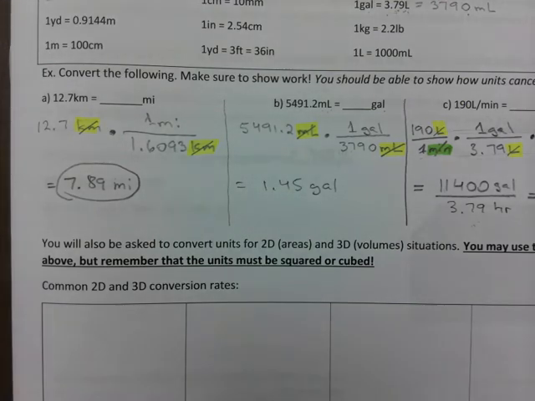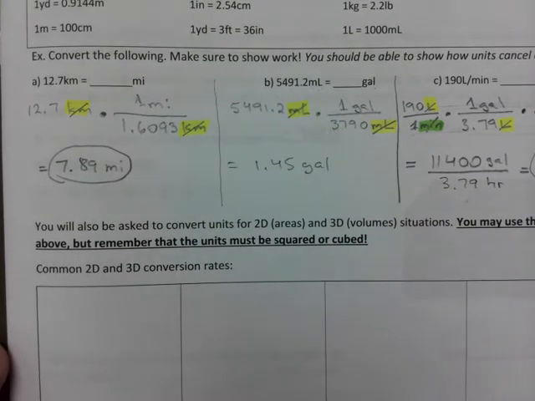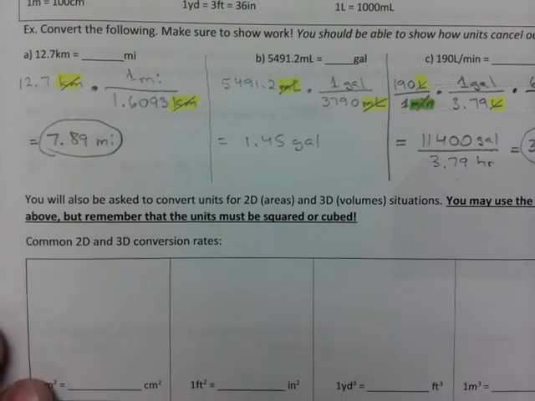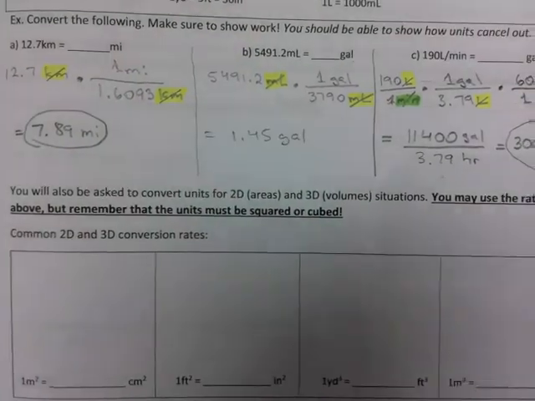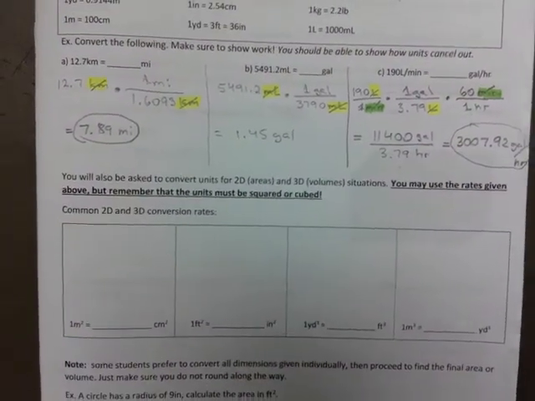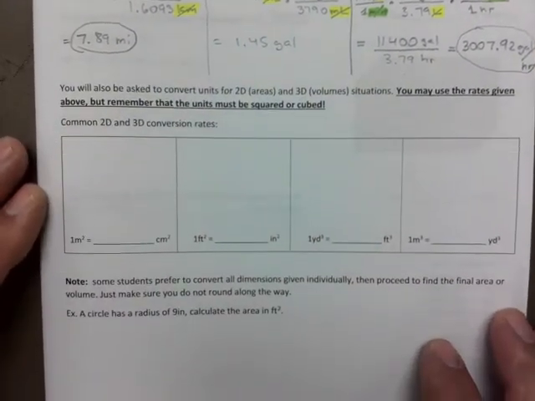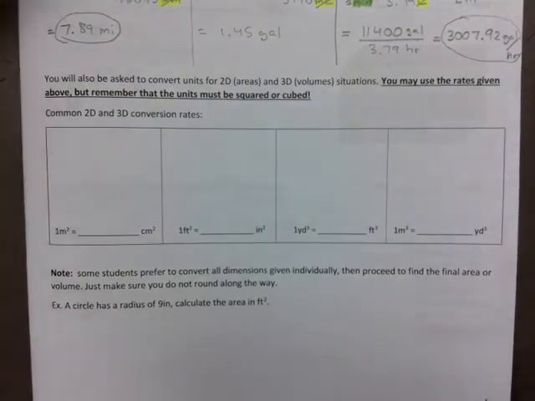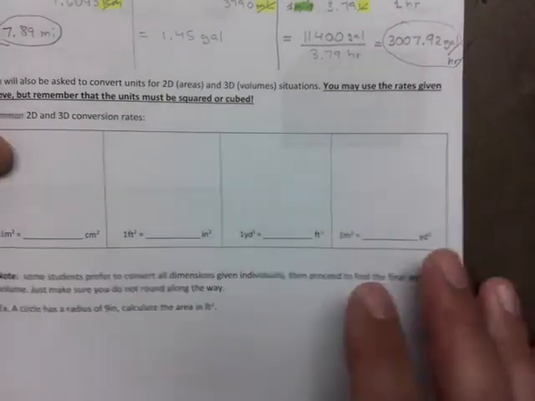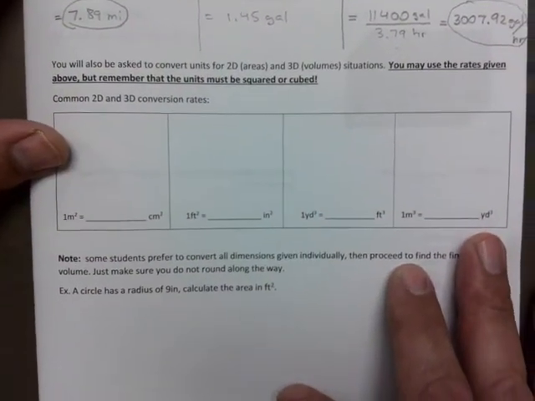Project. Okay, so we're gonna jump right back in. Make sure you have your calculators ready to go. And no, there was no homework, right? But after today, you will have a little bit to do. Okay.